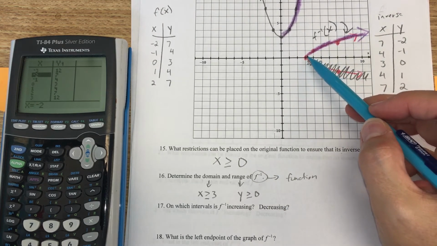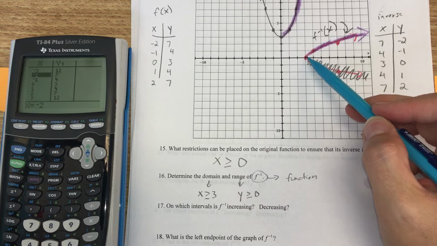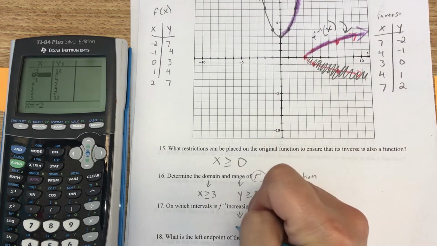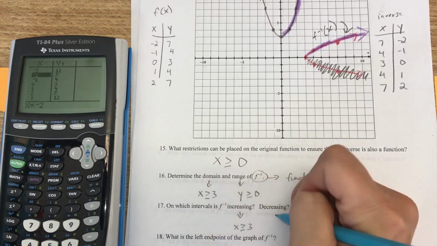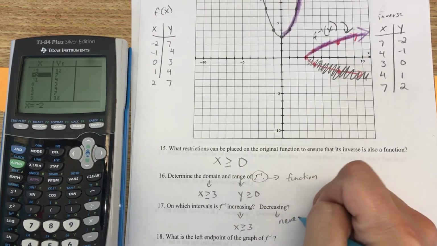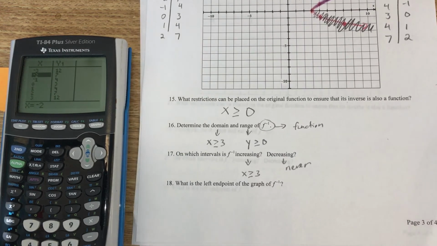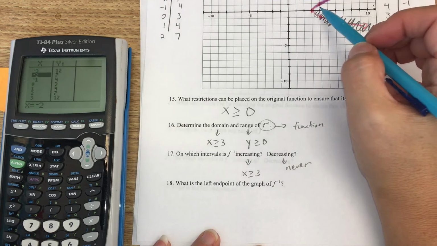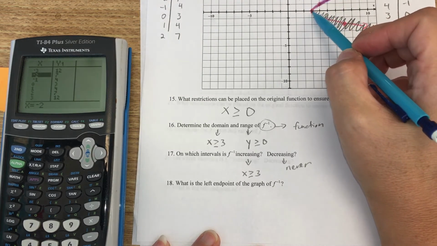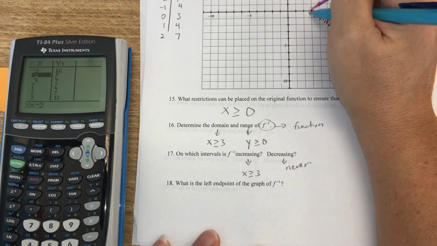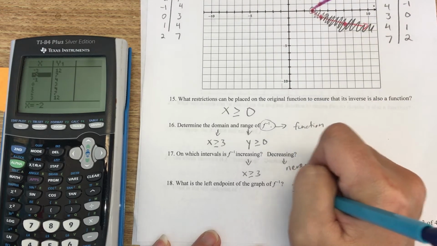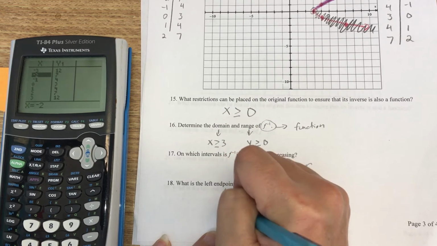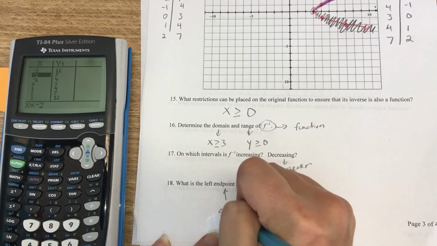Increasing and decreasing, number 17. When I trace the graph from left to right, I notice it's only going up. So it's increasing on its whole domain, starting at 3, and decreasing is never. The last question on this page says, what is the left endpoint of the graph of f inverse? When I look over here, I can see I've got an endpoint at 3, 0. That's kind of like the starting point. If you want to make a little note, endpoint is really another way to say starting point.